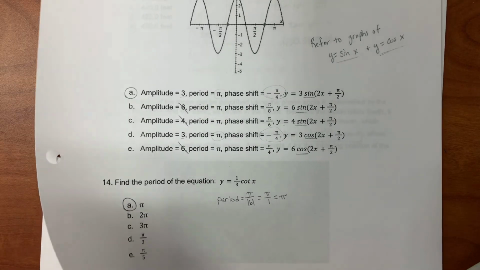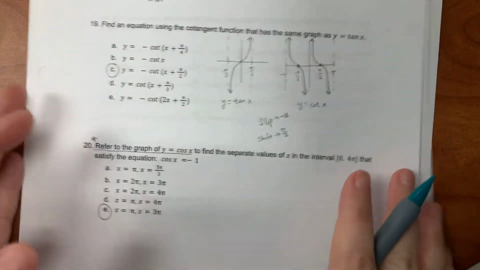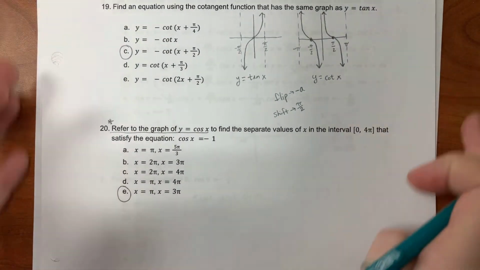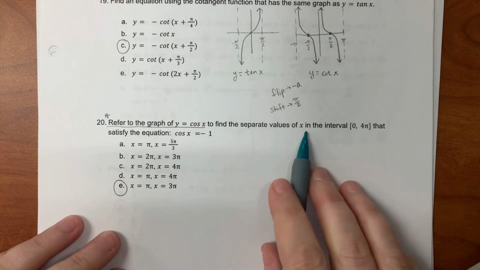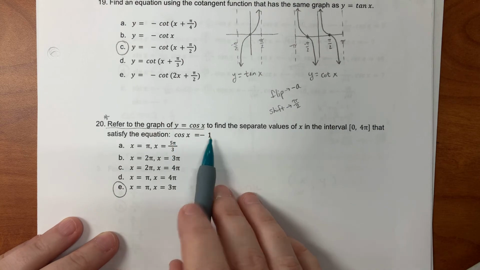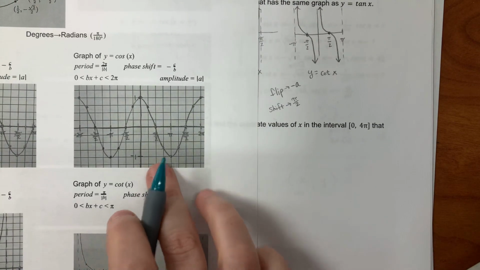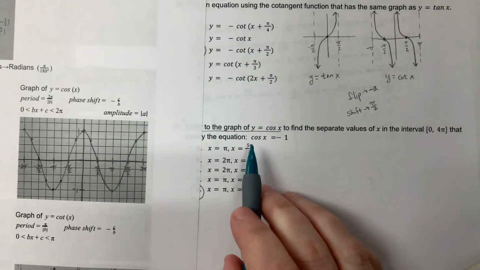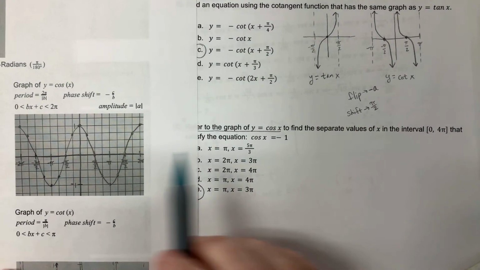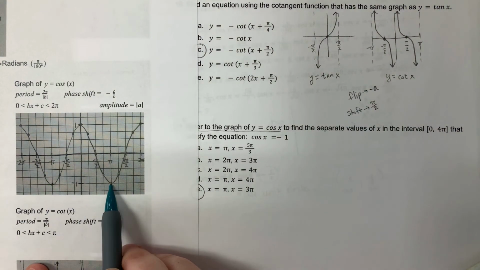Okay, the last one somebody had a question about was number 20. Number 20, again, it said refer to your cosine graph this time to find the separate values of x on the interval from 0 to 4 pi that satisfied this equation. So this time they're telling me, look at your cosine graph. So here it is. And they want to know, where is cosine negative 1? So where is this graph negative 1? I'm seeing one right here. I'm seeing one right here.